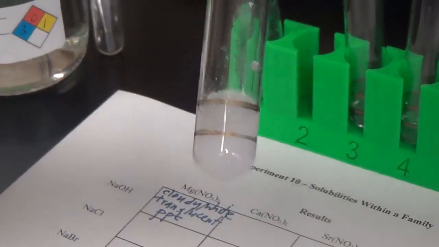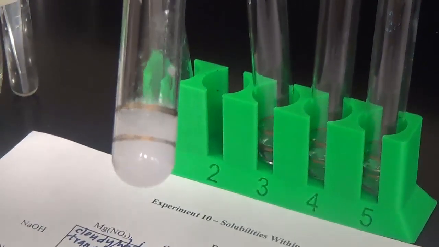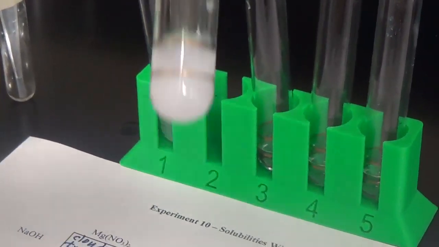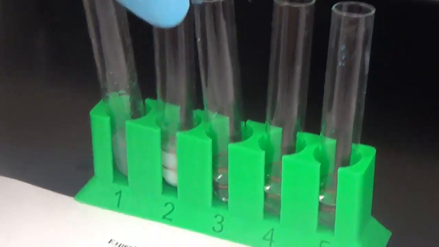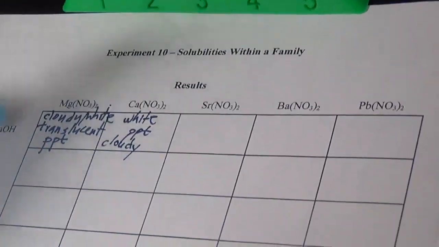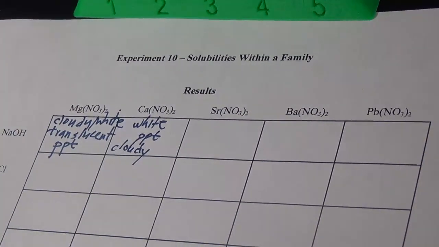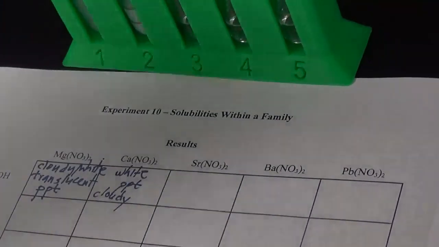Also cloudy, but I feel like it's a little bit more than the magnesium. Remember, magnesium and calcium are in the same group in the periodic table. This is also cloudy, but it's a lot more than the magnesium here. So calcium hydroxide precipitates probably a lot better than magnesium hydroxide. All right, strontium is next.